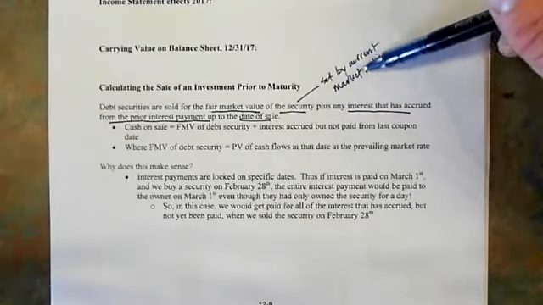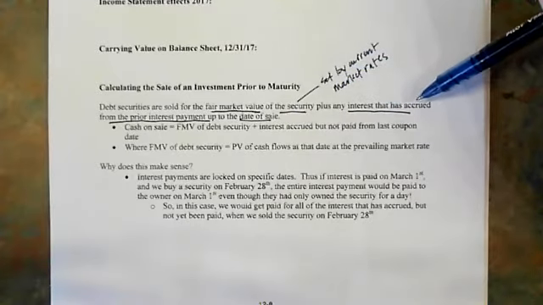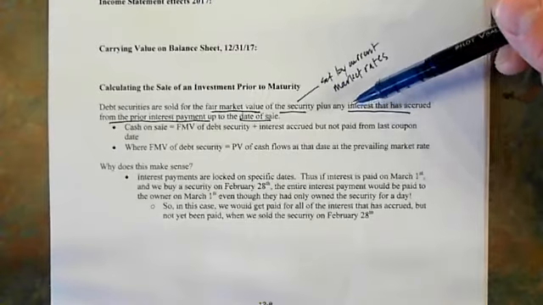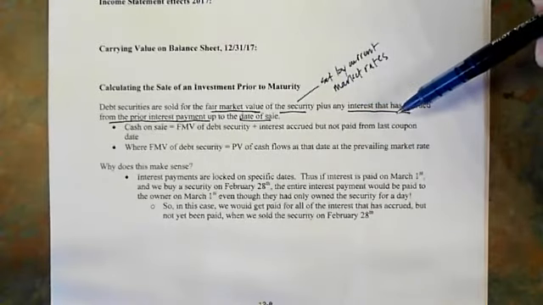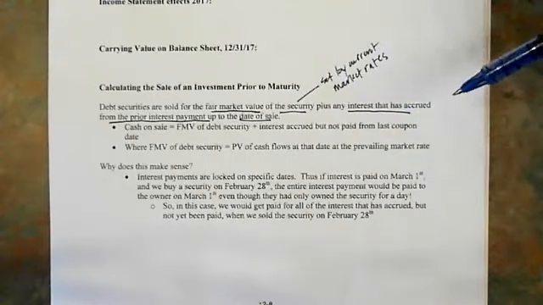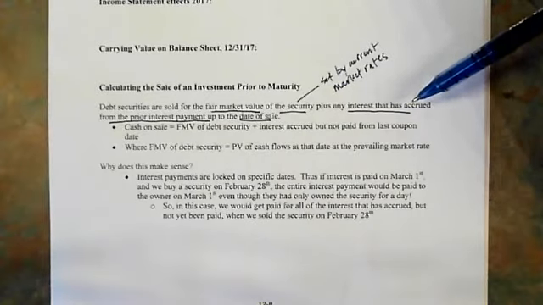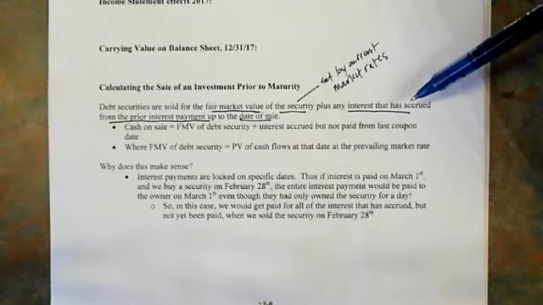We're going to add to this any interest that has accrued from the prior interest payment up to the day of sale. And so what that means is if the last interest payment was received on December 31st and we're selling the item, say, on June 1st, we'd have to account for the 5 months of interest that had accrued because that is interest that we are due since we've been holding it.